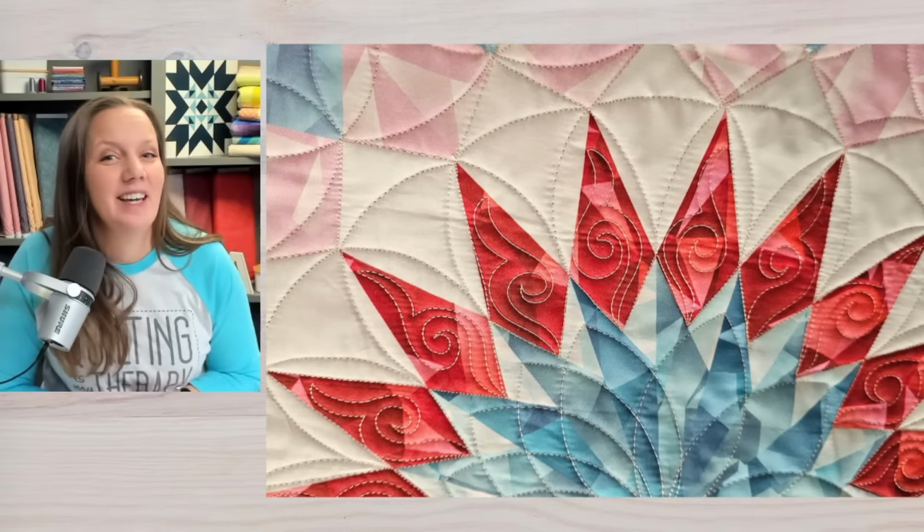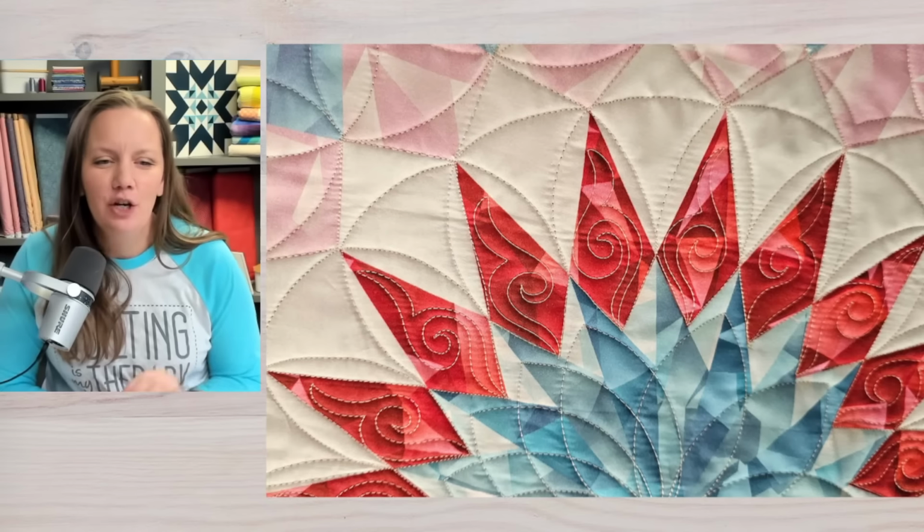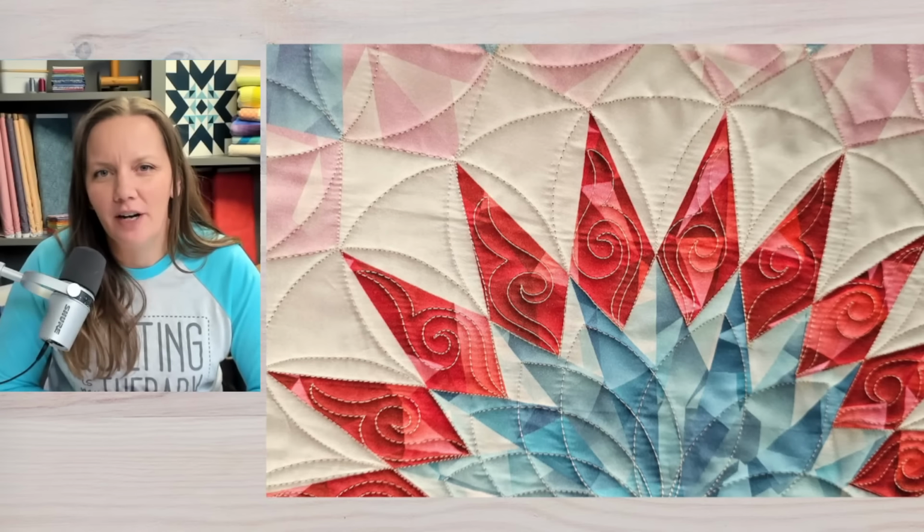Another thing I was really kind of excited about in that video is showing you how to use your rulers in smaller blocks.